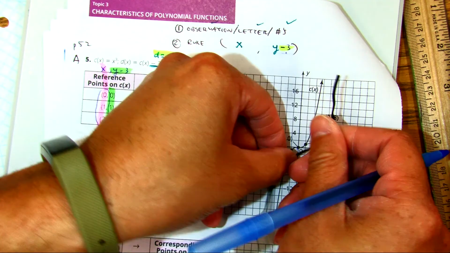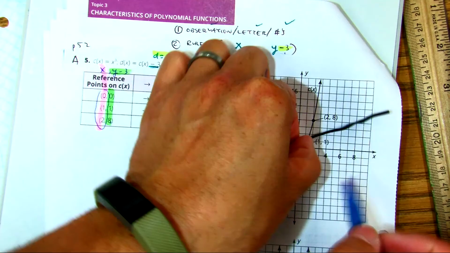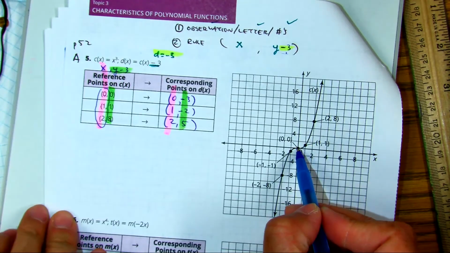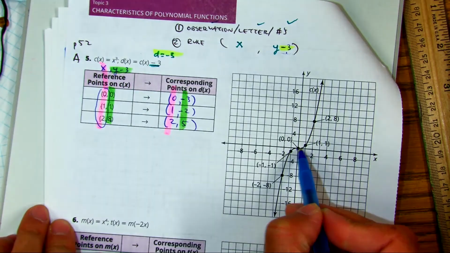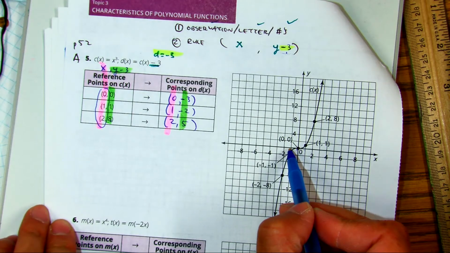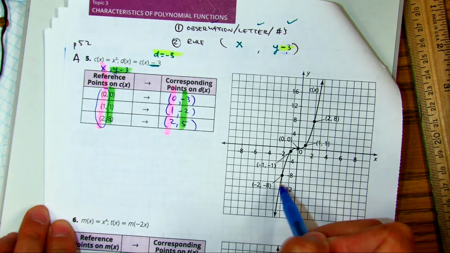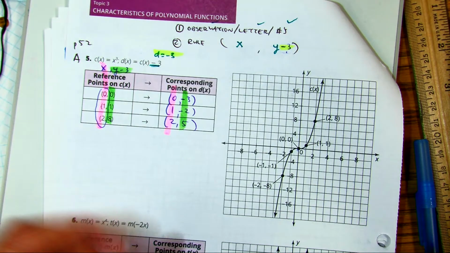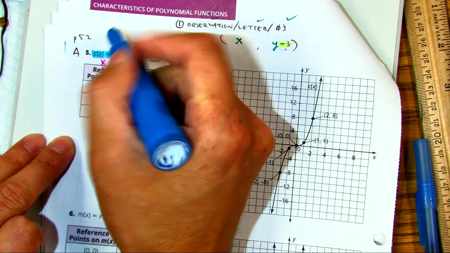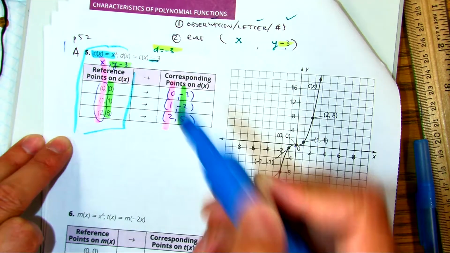It says I can rotate it, right? So that means I know the coordinates are going to be down here. So instead of going right 1, up 1, I can go left 1, down 1. Instead of going right 2, up 8, I can go left 2, down 8. So let's color code this. This here in blue is the parent function. That's already here on my graph.